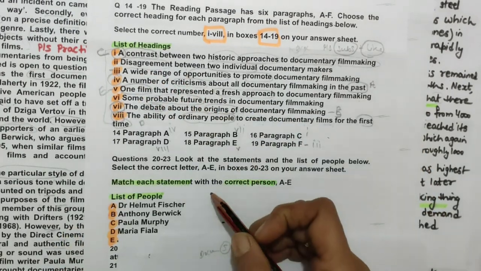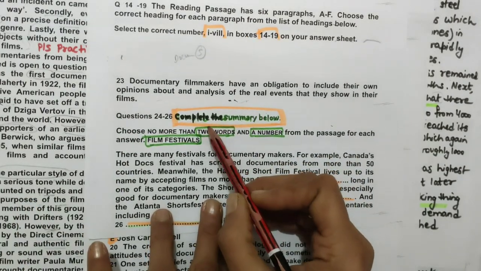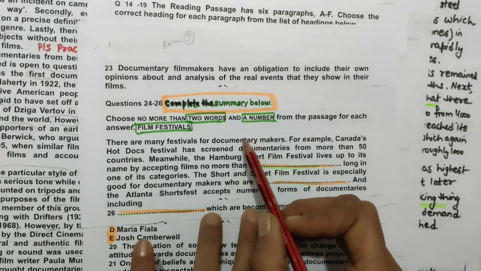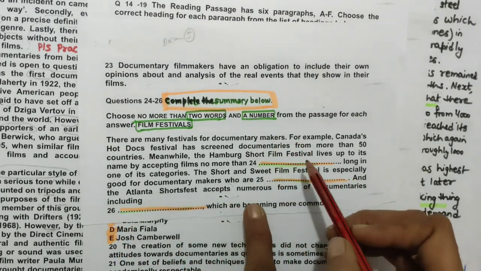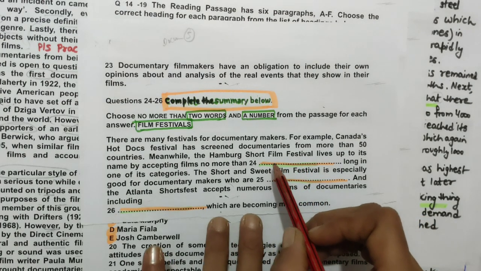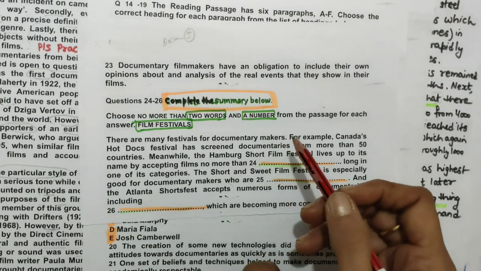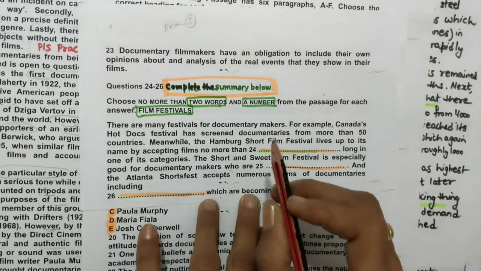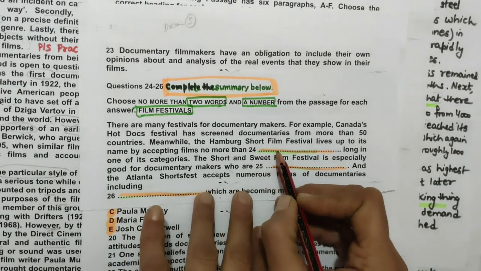Now the second type of question we have here is list of people, but I will solve this question first. Complete the summary below. Now here every student is thinking that this is an easier question, but here also some questions are tricky and students are unable to find the correct answer. So how can you find the correct answer? This is also an easy strategy. Just listen to how I am telling.